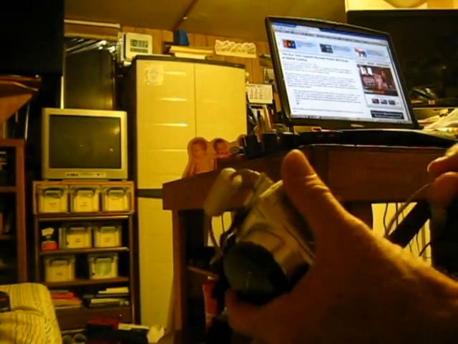On this, I open the door. On yours, you don't need to open a door. I don't open that door. I open this door, and I plug in the cable carefully there. And then I plug it into my computer, into the USB port on my computer.